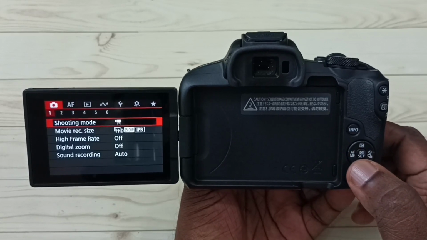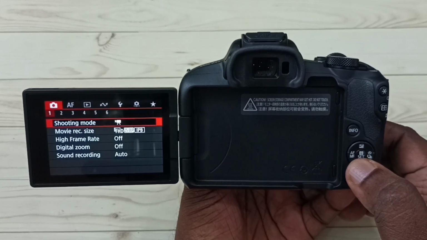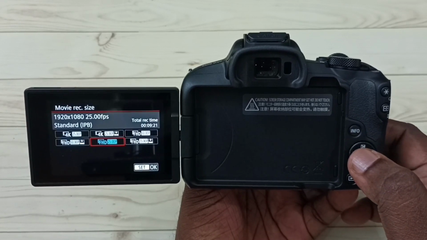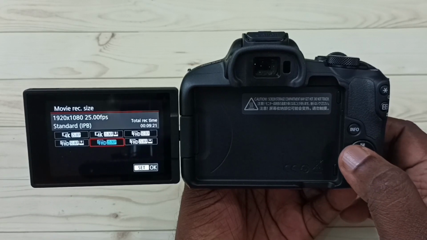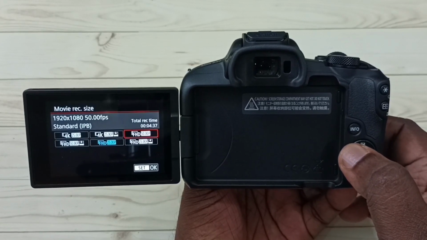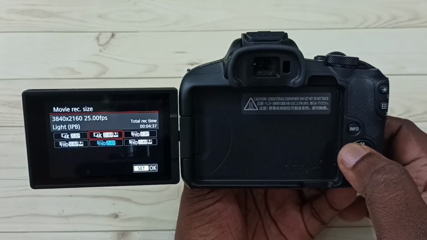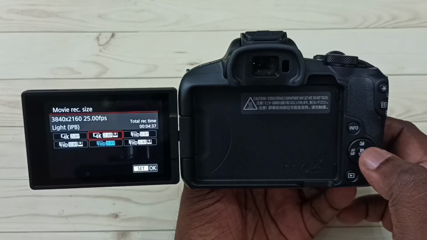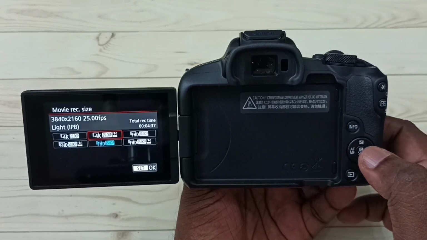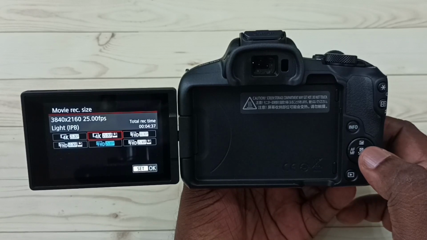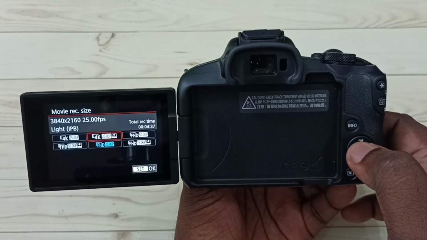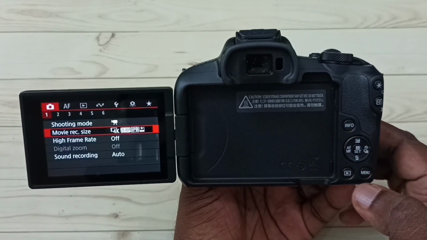Then under this first tab, we have to select movie REC size. Select it. Here we can see 6 options. So we have to select 4K here. We can see 4K light IPB and 4K standard IPB. Let me select light IPB. File size will be less. It will do the 4K video recording in lower bitrate. Let me select 4K light IPB. Okay, done.